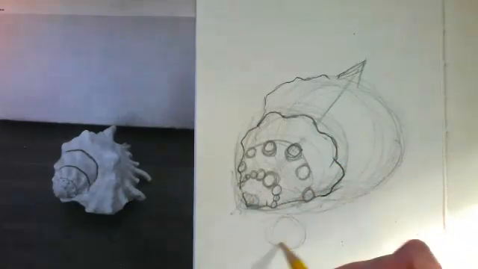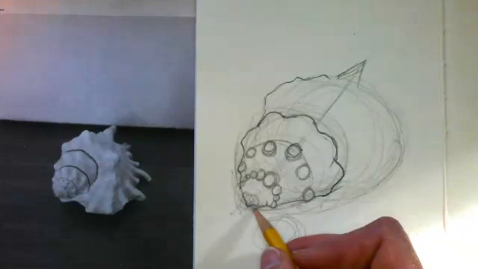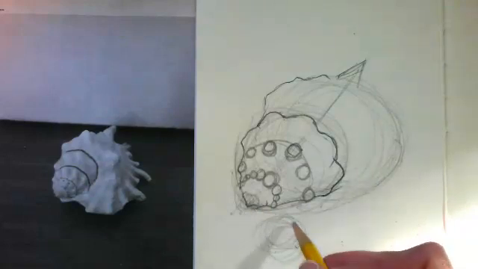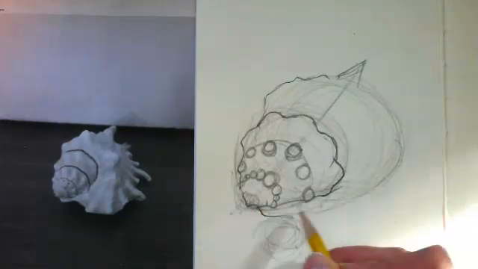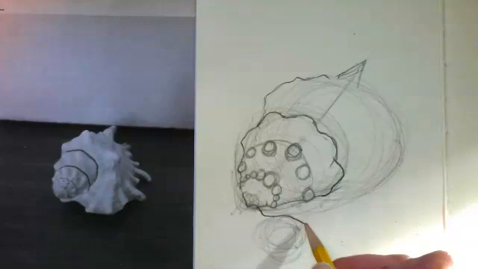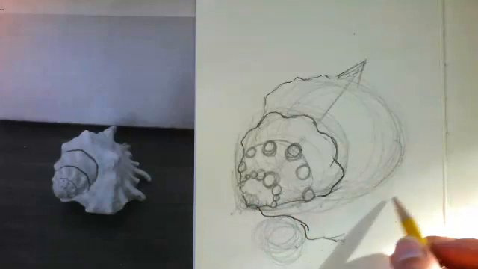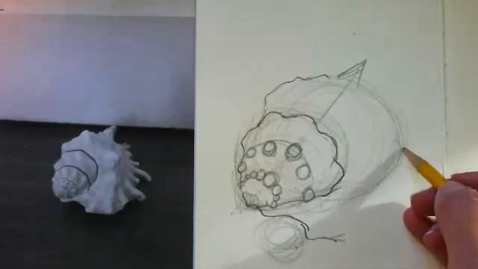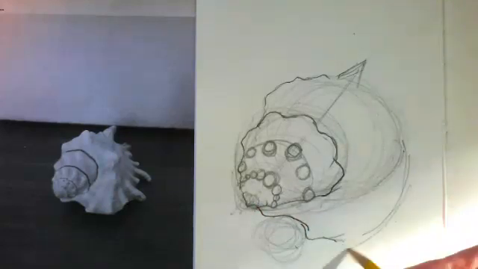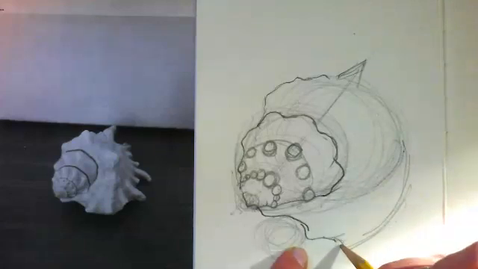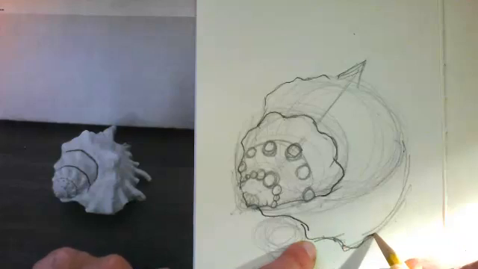I've got like another kind of shape here. Look at what I do with this. I'm looking at the negative space and it's a circle. And then it's another loop here, but not as big.